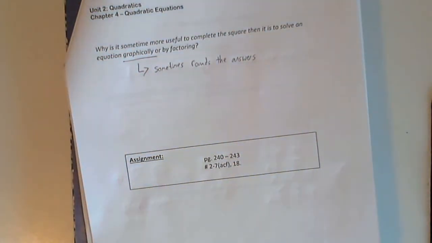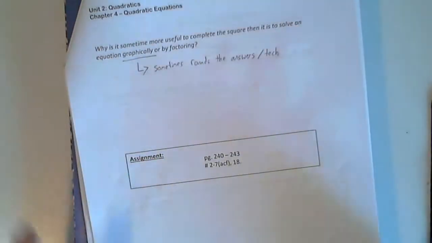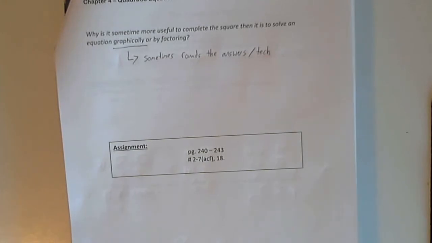Graphically, it sometimes will round the answers on you, and it's a little bit annoying. You have to have a graphing calculator, you have to have the tech available, or Desmos, or access to one of those two things to be able to solve it that way. And sometimes it's a little slow, but usually it's not too bad. It's probably not slower than completing the square, at least until you get really good at completing the square. So those are limitations with that.